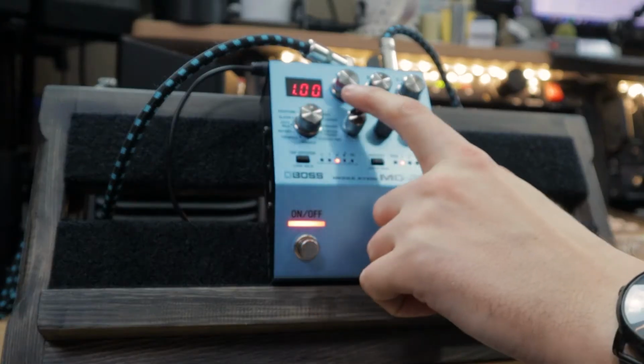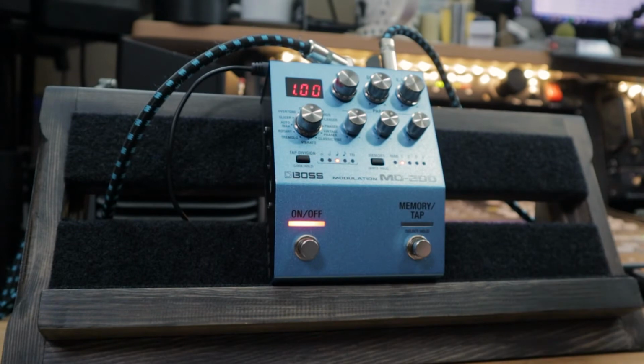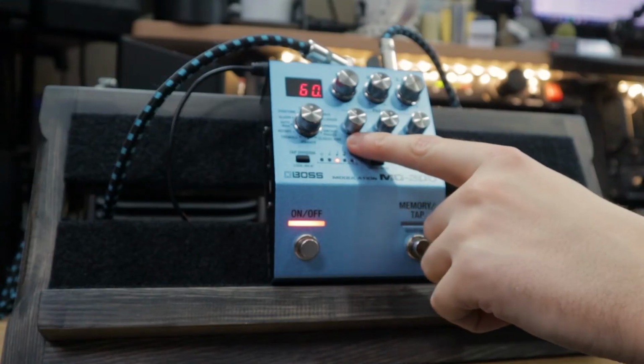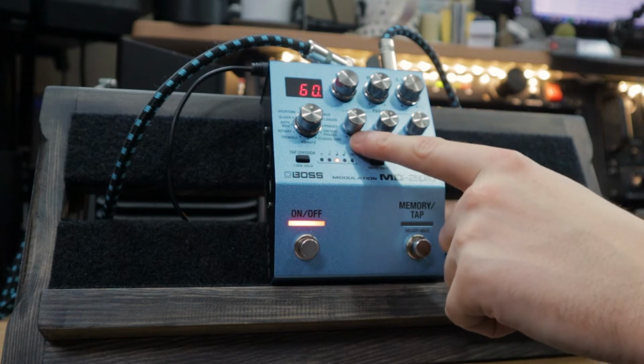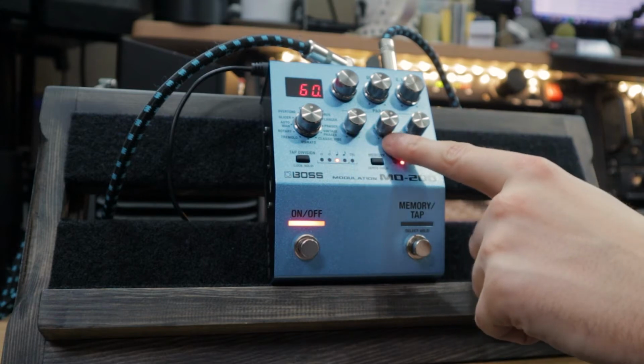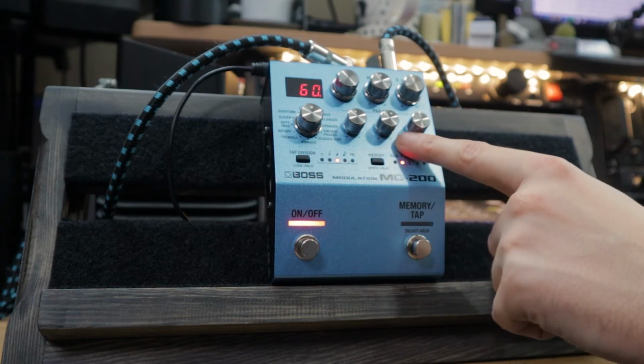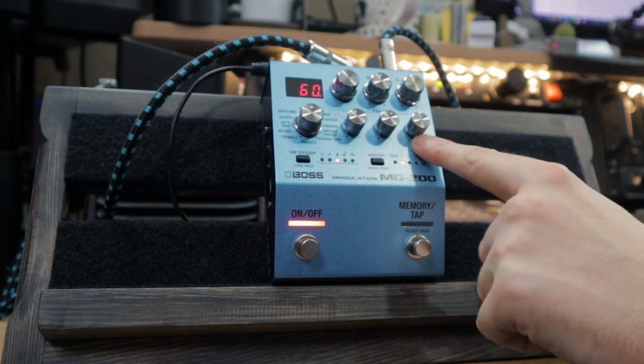So we'll start off with the chorus. So I've got the effect selector up at chorus. The rate is going to control the speed of the chorus, the depth is going to control the intensity, and the level is obviously going to control the level. Then we've got the 3 parameters. Parameter 1 is for what Boss calls sweetness, which is basically higher values that create a more enveloping sound. Parameter 2 is low cut, so this is the tonal character of the low frequency. And parameter 3 is a high cut filter.